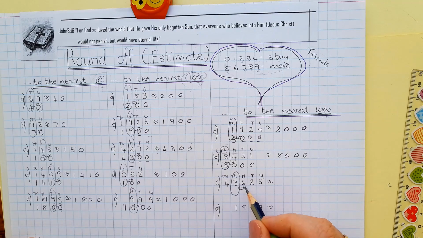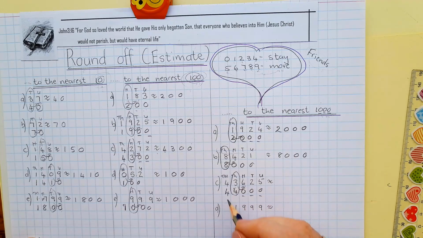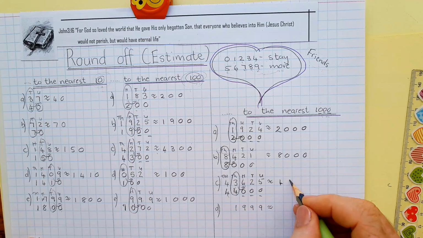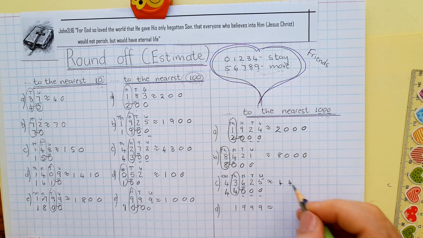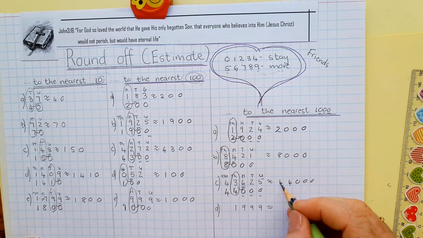And who's my friend? 6. 6, must I stay 3 or must I move to 4? So 6 say I must move to 4. Yes, 3 zeros behind and the 4 just stay as it is. So this will be 44,000.